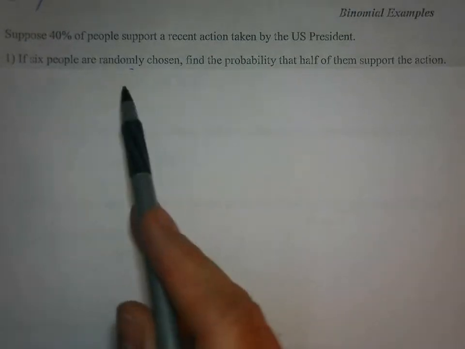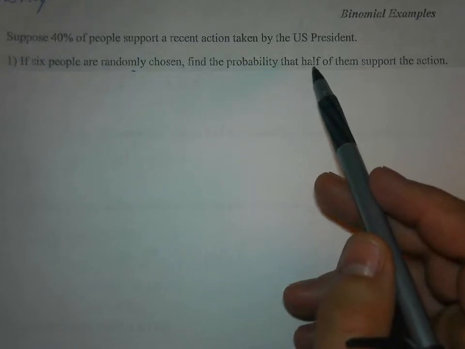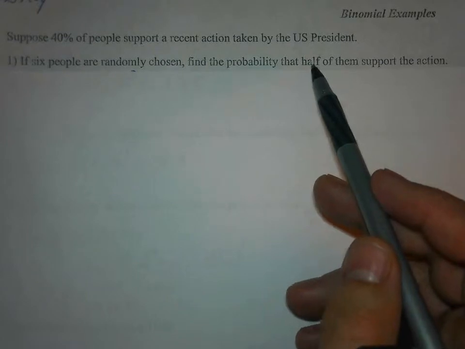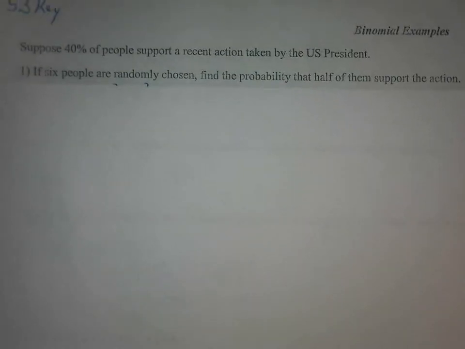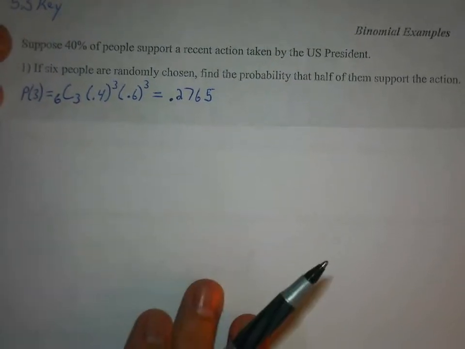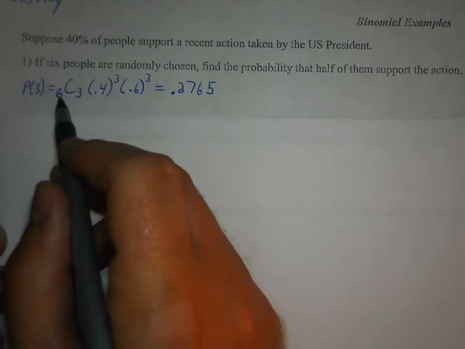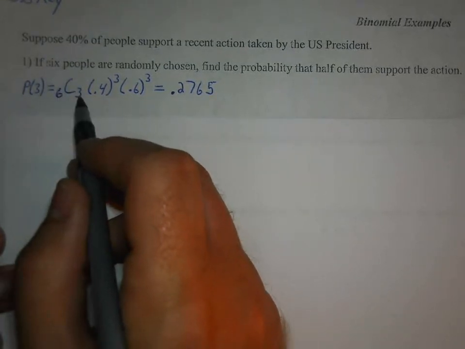So if 6 people are randomly chosen, probability that half of them support the action. Well, half of 6 is 3. So what we're looking for is the probability of exactly 3. And with the binomial formula, the probability of exactly 3 out of 6 people, you want to choose 3 successes.